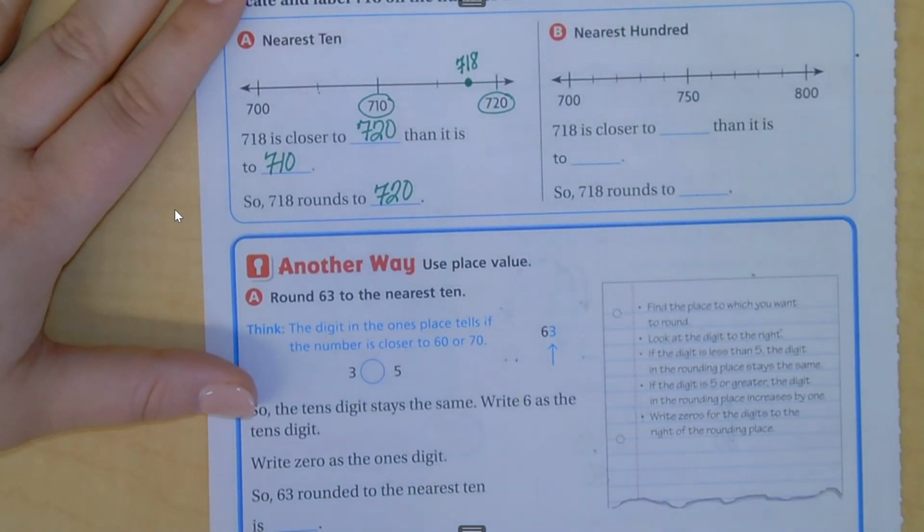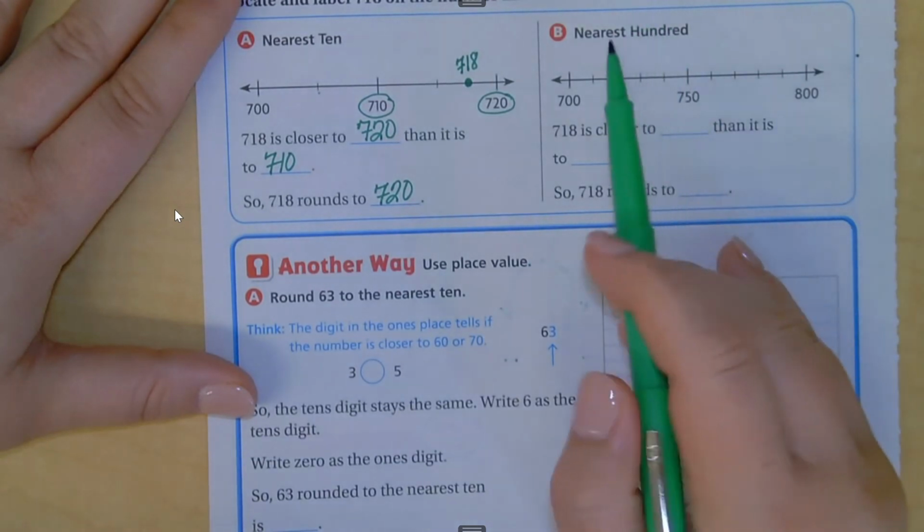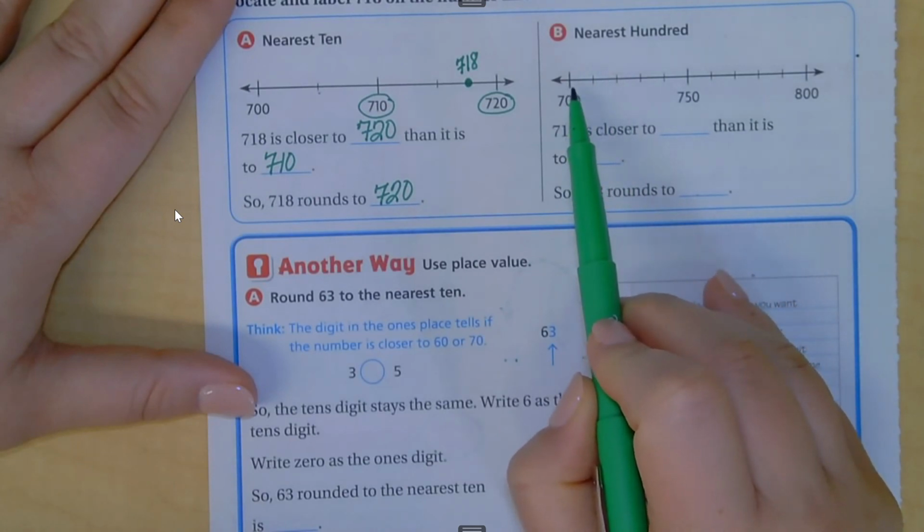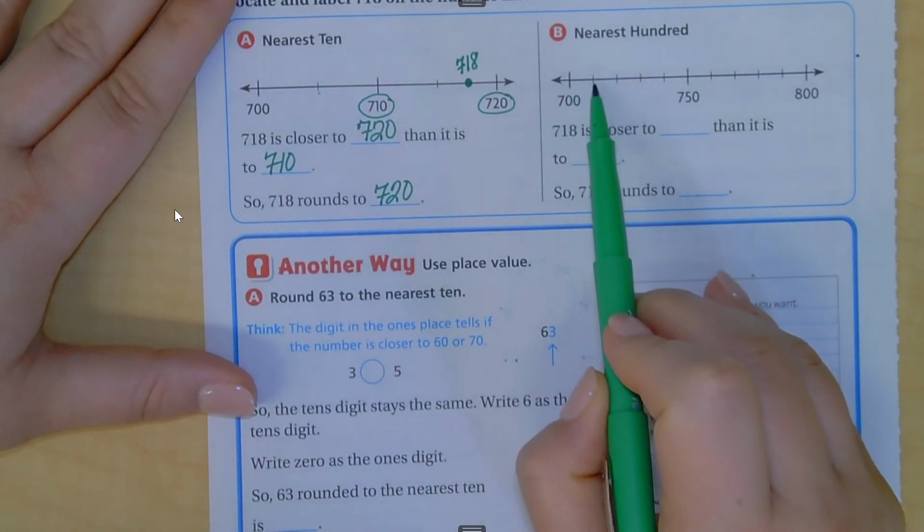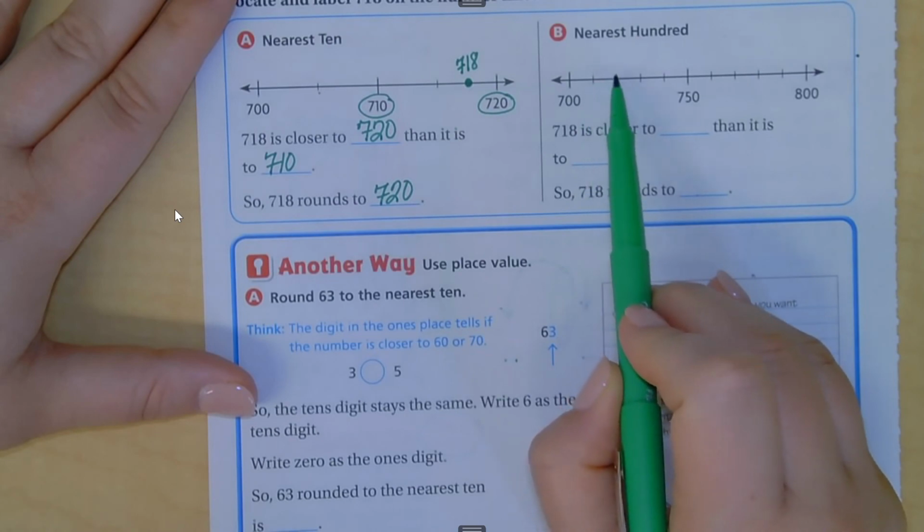So what I need to do is I need to figure out where I'm going to put 718 on this number line. So I know that this is 700, and this is 710. And one more would be 720.